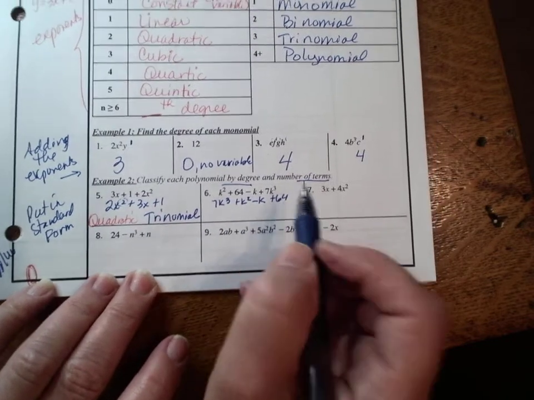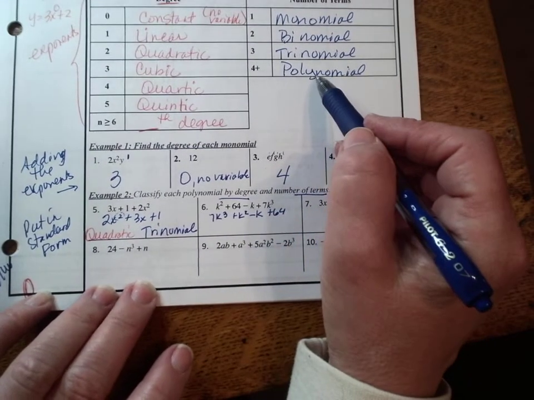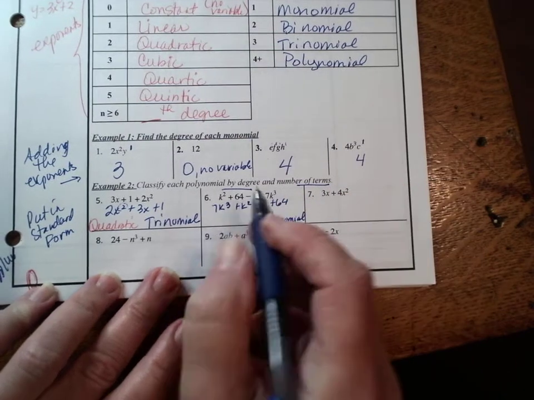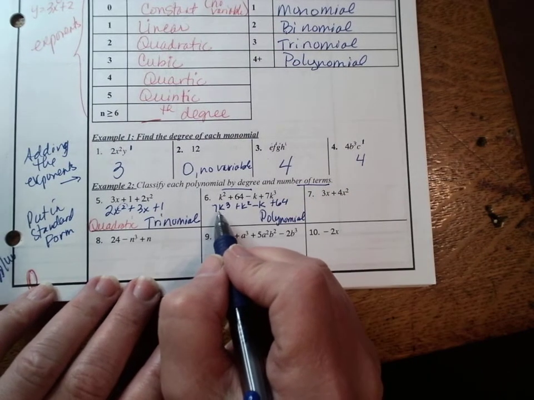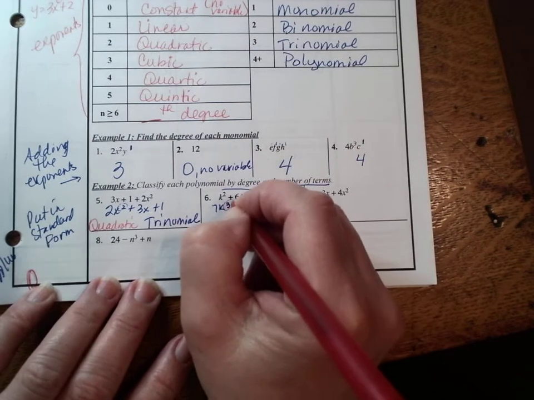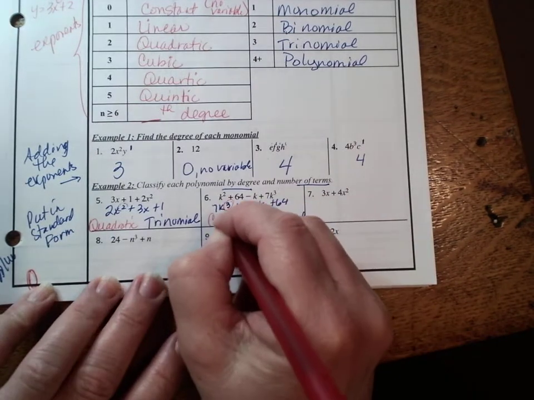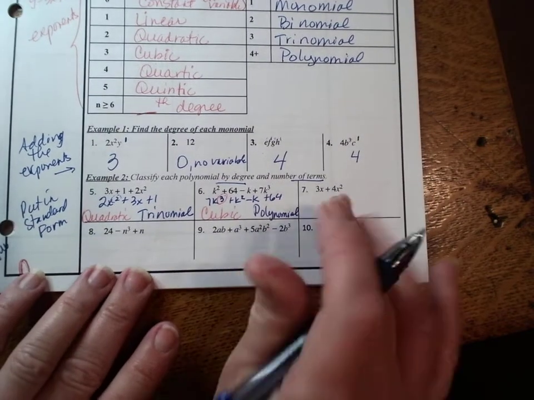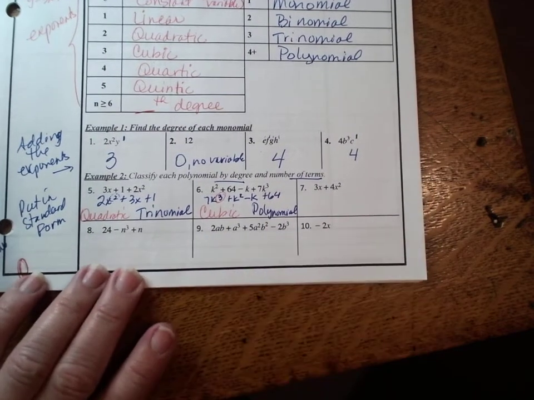All right, so there's 4 terms. So your 4 terms is a polynomial. Then the highest exponent is a 3, so it's going to be cubic. A cubic polynomial. Okay, if you want to pause and try the rest of this yourselves, you sure can.